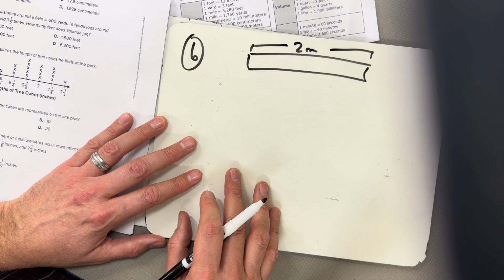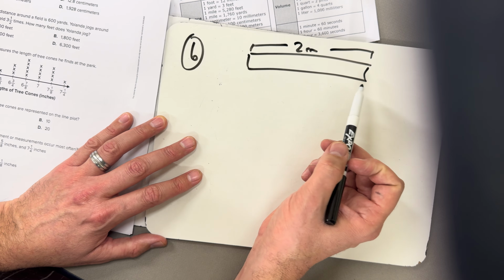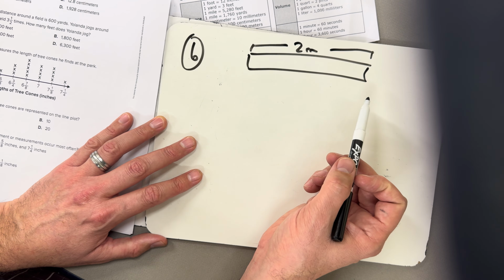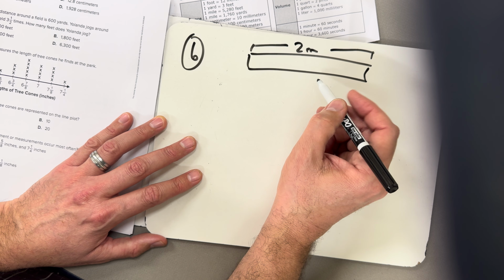He cuts off a piece 72 centimeters long. I don't know how long that is. I mean, I can't see it on here. How many centimeters does he have left? So we need to figure out where he cuts and then what would be left.